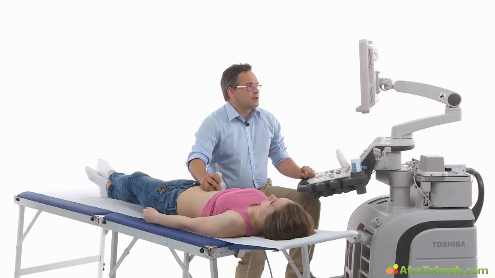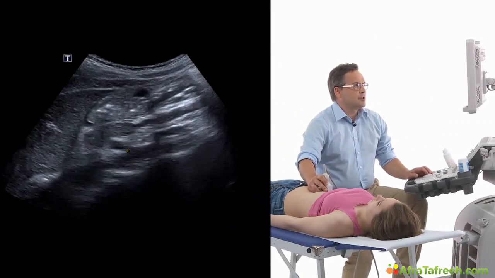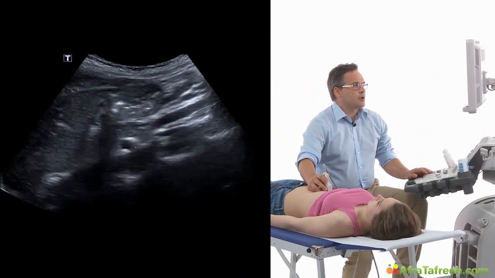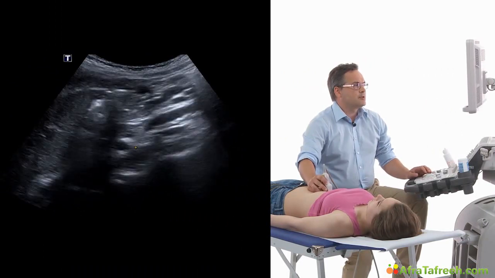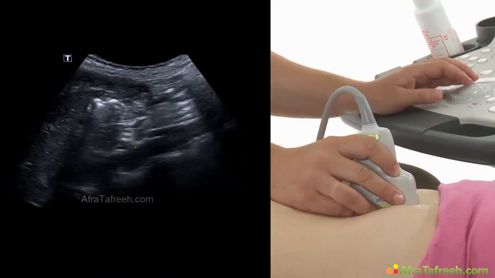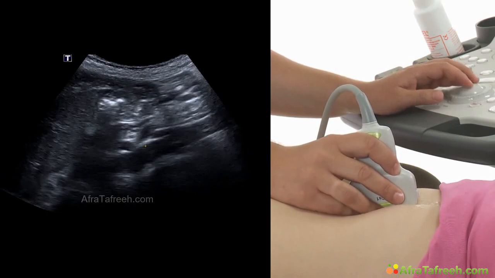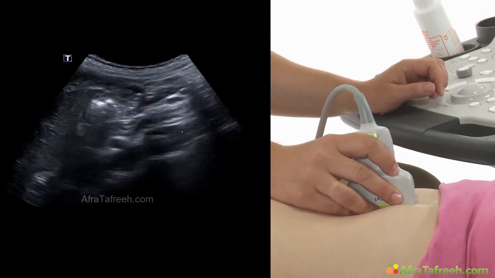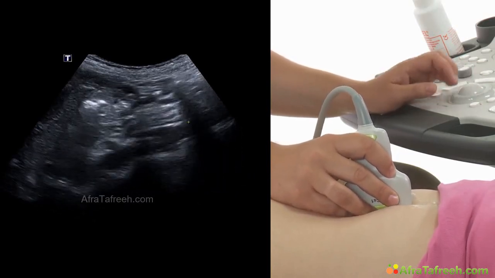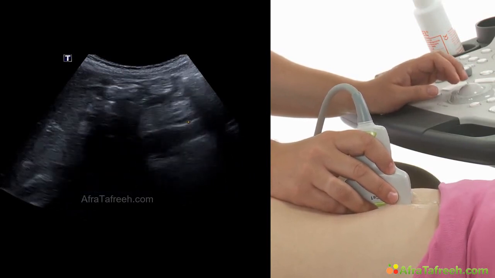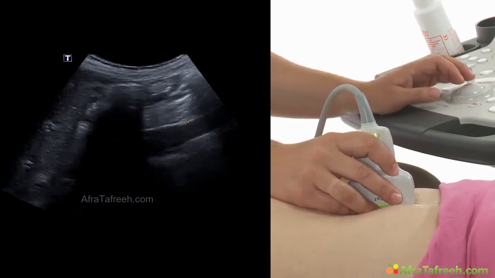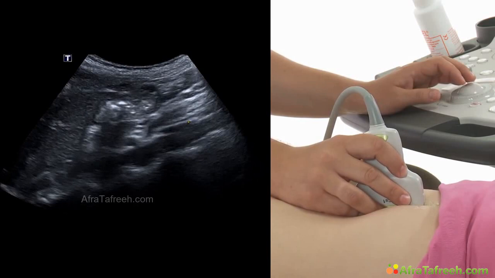When we scan the aorta, we can easily see a very strong and bright hyperechoic wall of this vessel. And this single pulse movement over here.